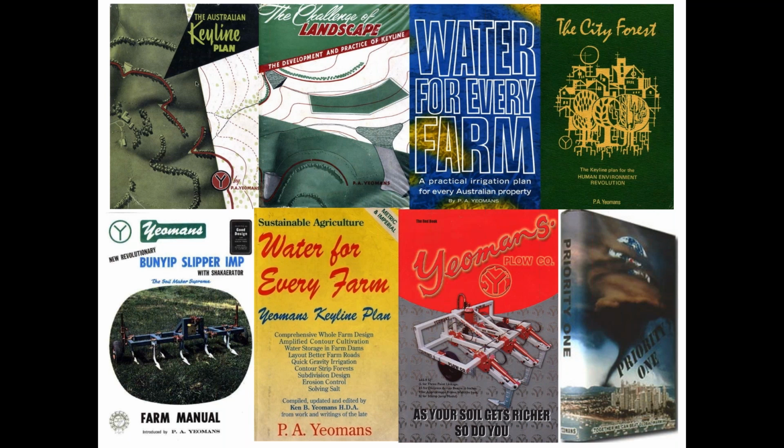So, P.A. Yeomans came up with the keyline scale of permanence in 1958 in his second book, The Challenge of Landscape, after writing his first book, which is called the Keyline Plan, or the Australian Keyline Plan. The Challenge of Landscape probably remains my favourite book on keyline, and it's, I think, probably the book that encapsulates the whole concept the best. It's when he's at his most positive and sees a really big future for the concept.